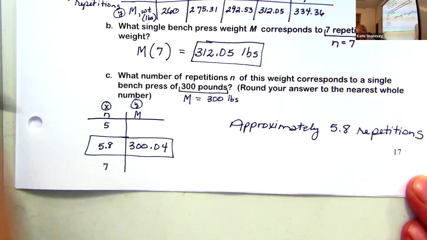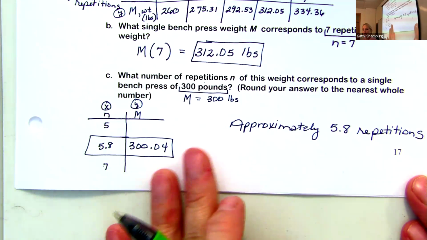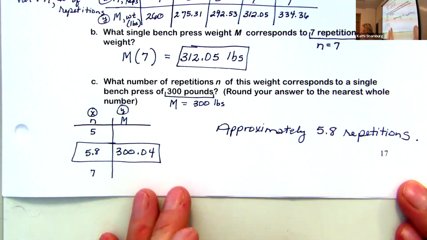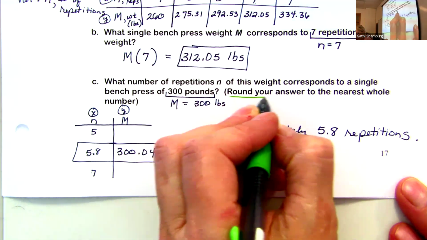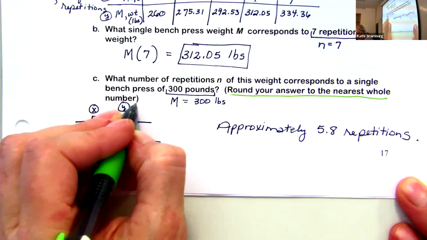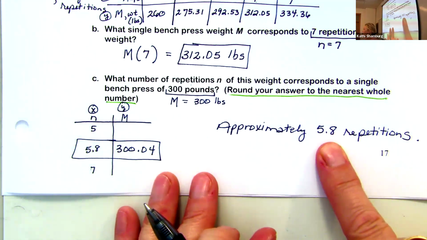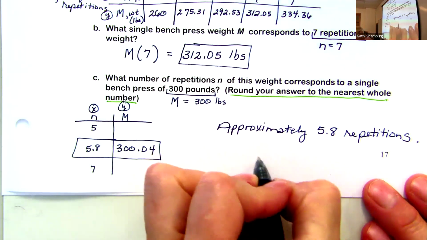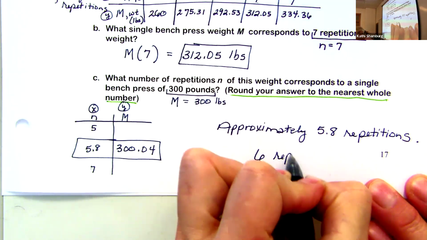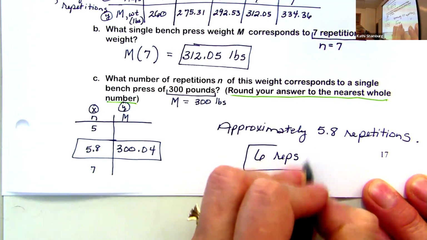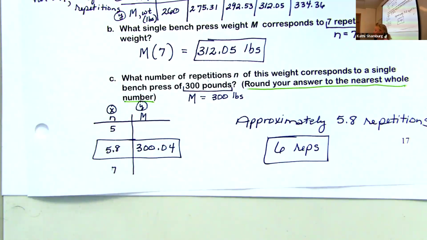And then when I put that into WebAssign, it tells me I'm wrong. And so I start searching and I go, oh, yeah, it told me to round to the nearest whole number. So what would this number be rounded? 6. So be careful of rounding. Okay.